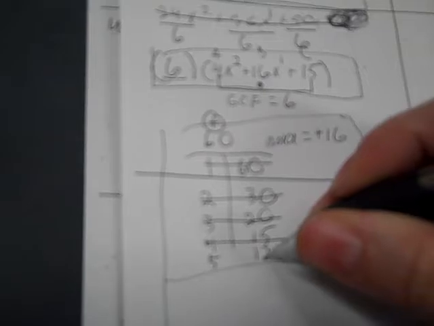3 and 20. 20 plus 3 is 23. You're getting it closer at least. 60 divided by 15, so 4 and 15. Okay, 4 plus 15 is 19. Okay, now 5 and 12. Now we're really close, okay? 12 plus 5 is 17, okay?